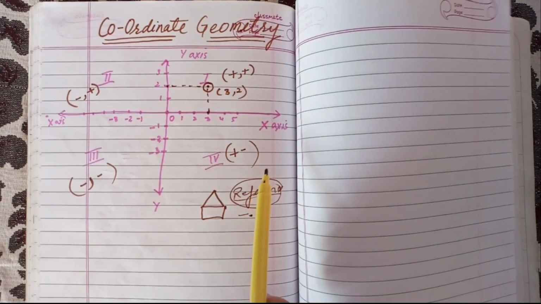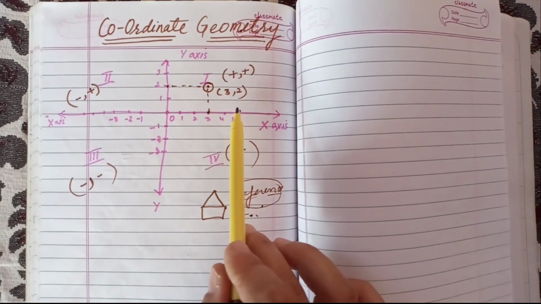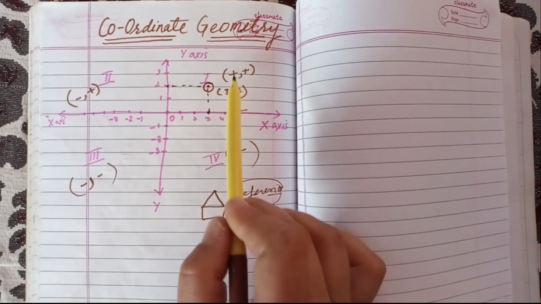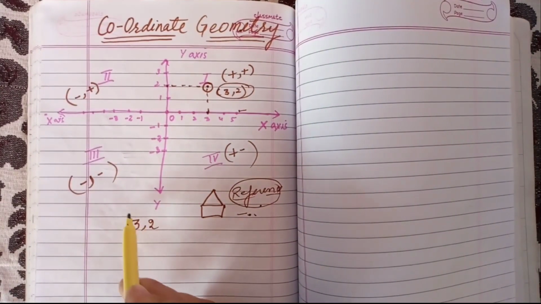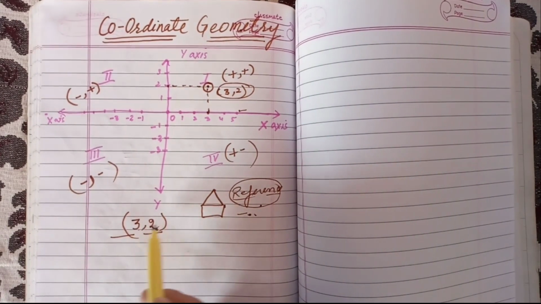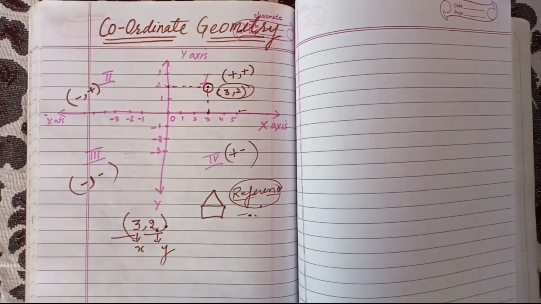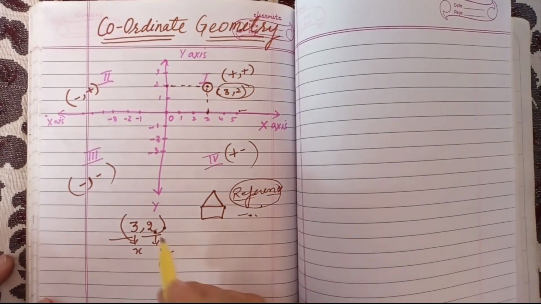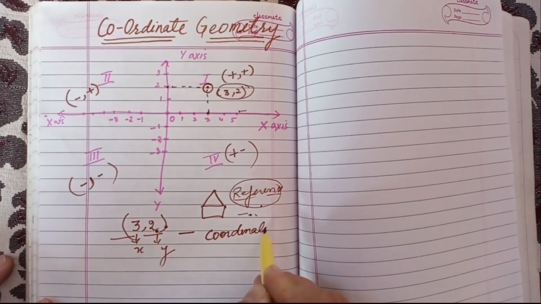Similarly, in coordinates, coordinates are the reference for locating the points, right? Where the point is located, these are the coordinates. 3, 2 are the coordinates. Coordinates means this gives the location of the point, where the point is located. This one is x and this one is y. So these are coordinates. These are known as coordinates.